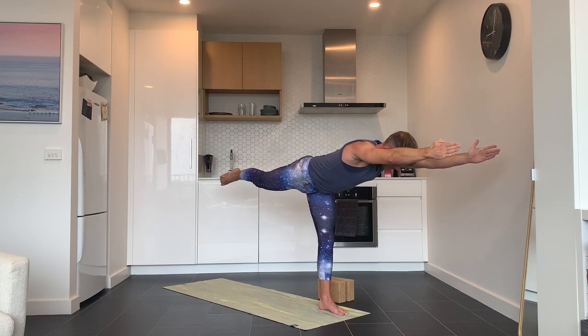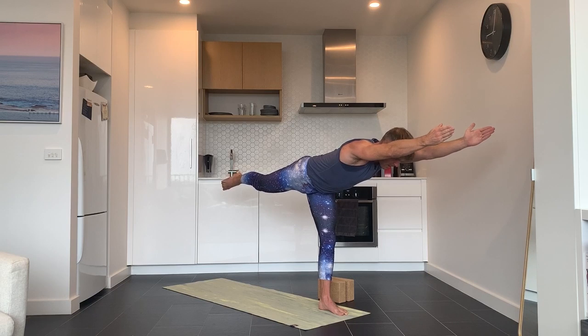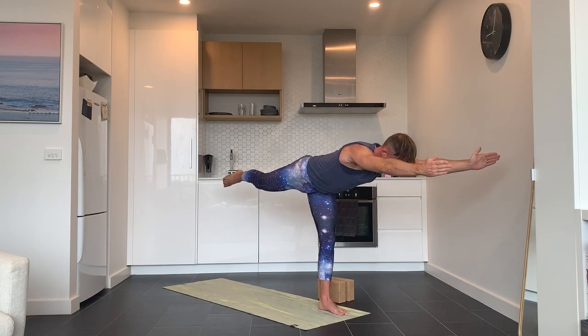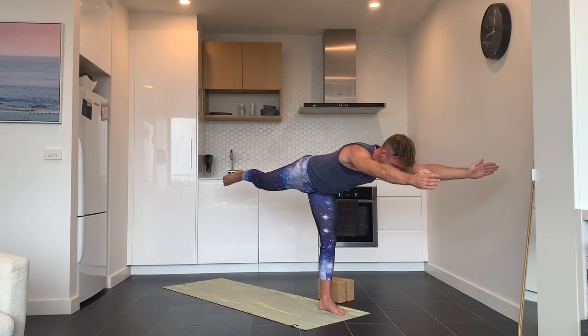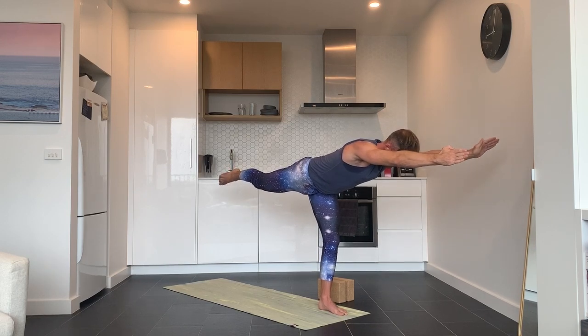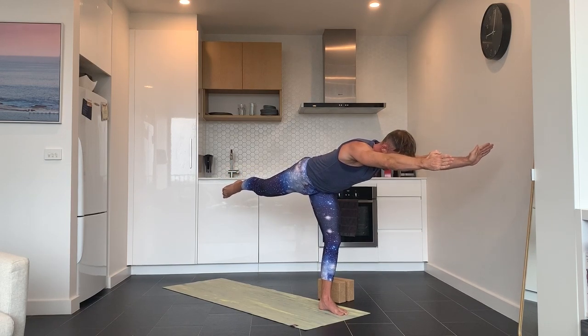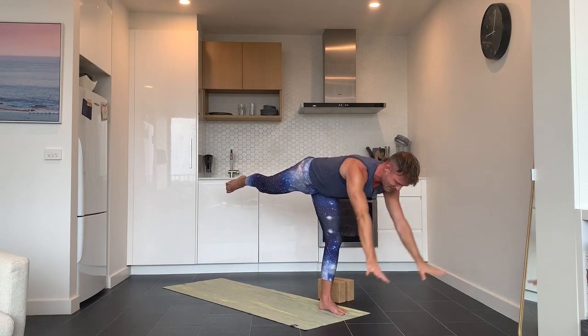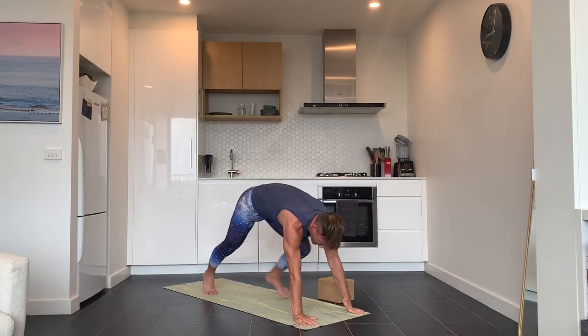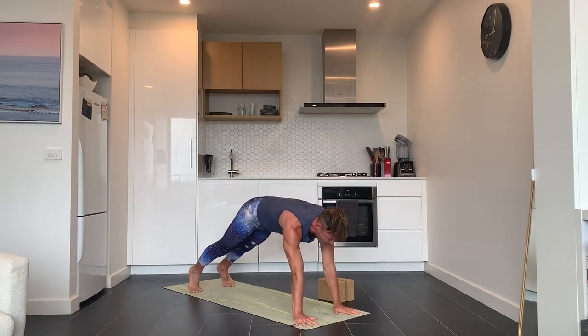Keep your breath steady. Hold for 4. Breathe. Lift the arms up. Hold for 3. You've got this. Focus. 2. One last deep breath in. Exhale, both hands to the ground. Step back, plank pose. Take a full breath in plank.